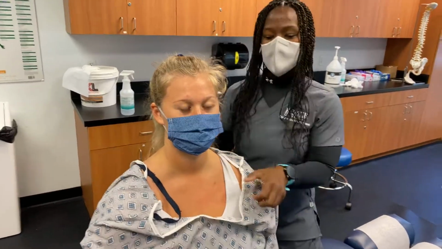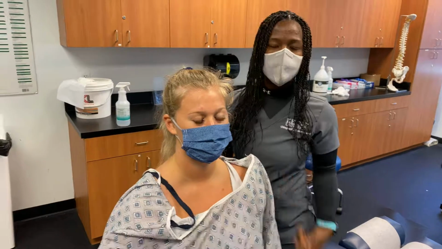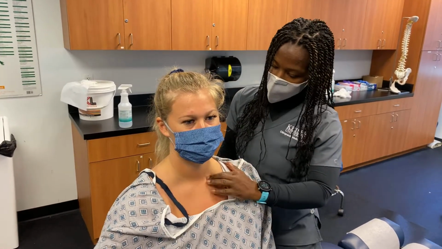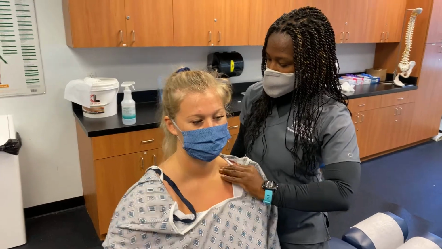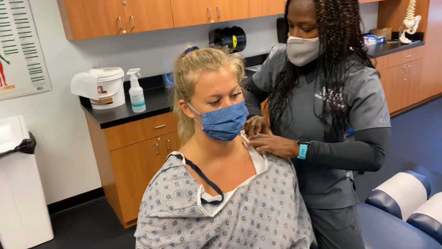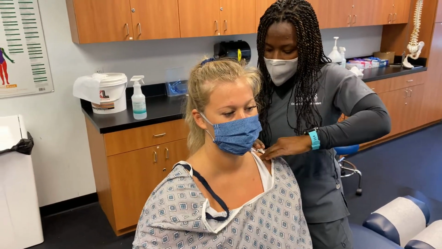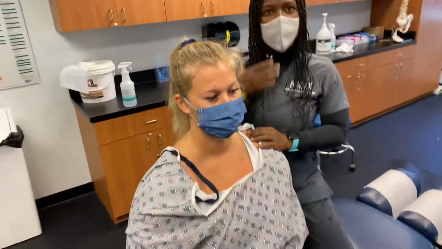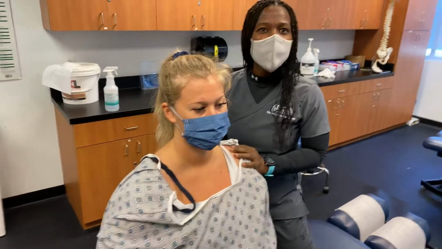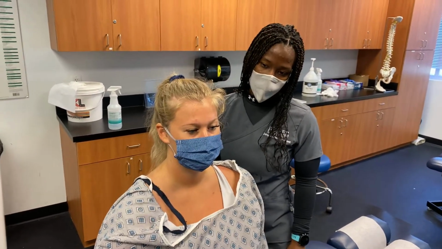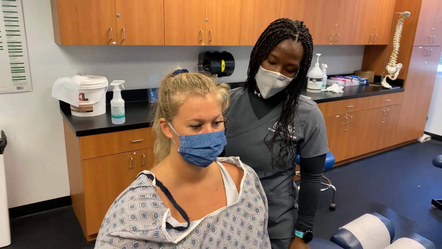Now, if you could please find and palpate the left acromioclavicular joint. Okay. This is your clavicle. All the way over to the indentation, and we are at the right acromioclavicular joint. Okay. Now, if you could please find and palpate the 10th rib.